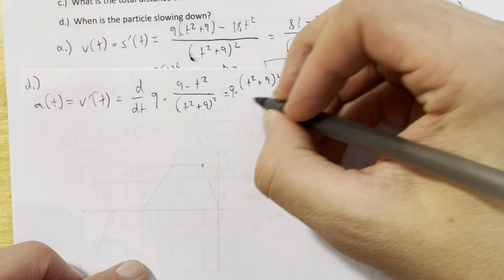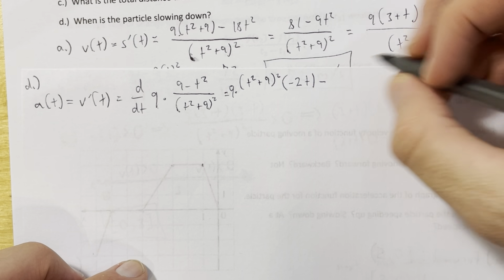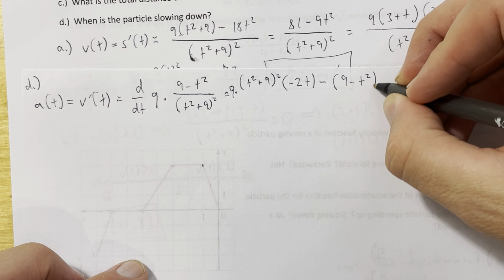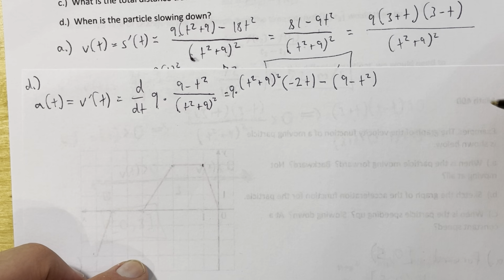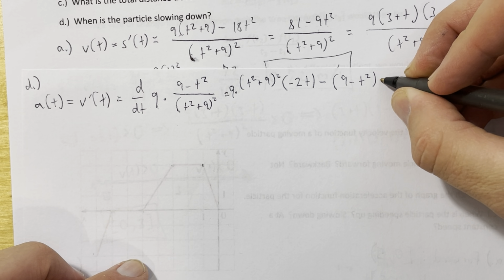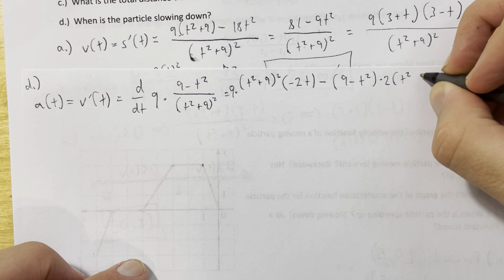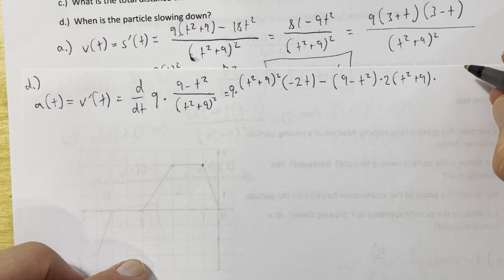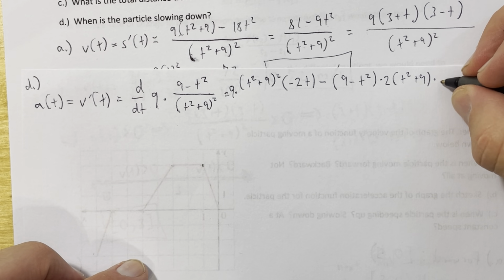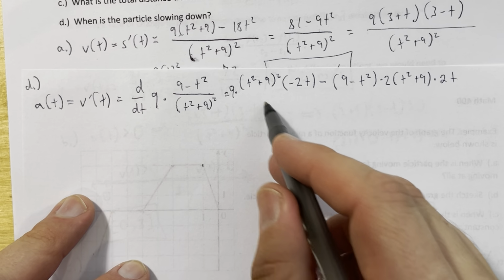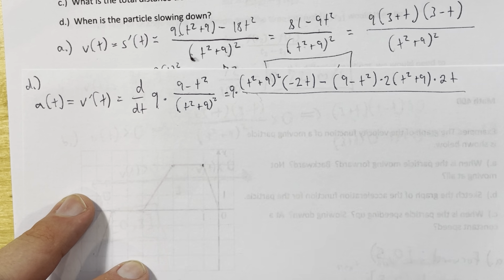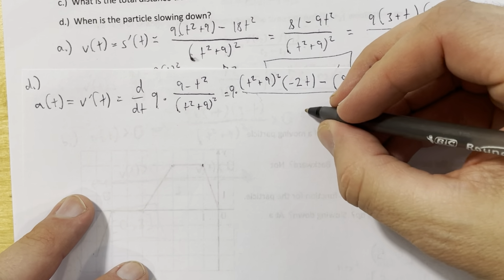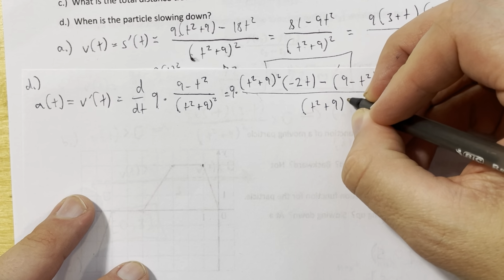I don't want to forget that I have a 9 out there. And then I subtract the top, 9 minus t squared, times the derivative of the bottom. The derivative of the bottom is going to require the chain rule, so that's going to look like 2 times t squared plus 9 to the first power, treating that like the power rule, multiplied by the derivative of the inside, which is 2t. All over this guy squared. If I square something that's already being squared, that's the same as taking it to the fourth power, so I'm going to have t squared plus 9 to the fourth.